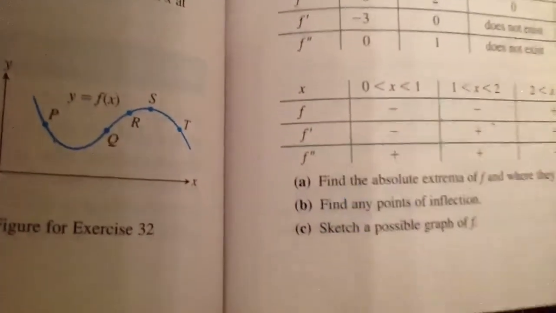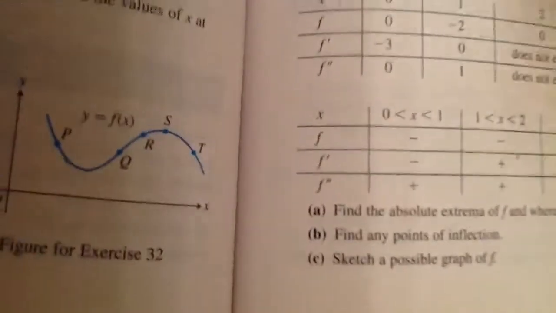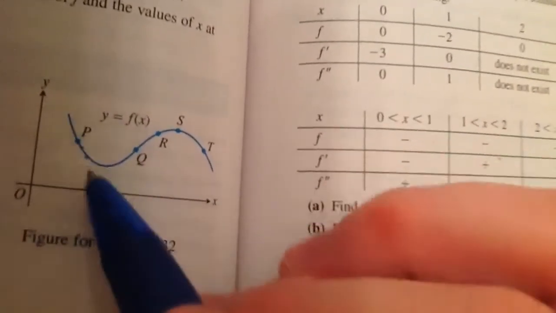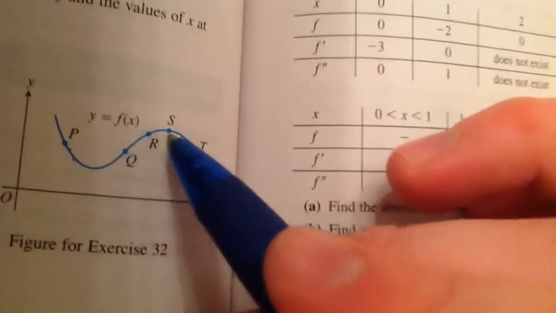So negative slope, but with a positive concavity, concave up. Negative slope, concave up. That's P. Slope's negative and it's concave up. Those others are positive slope, positive concavity. R would be negative concavity. Who cares? Next one. 33.